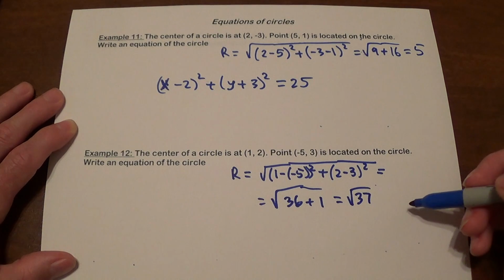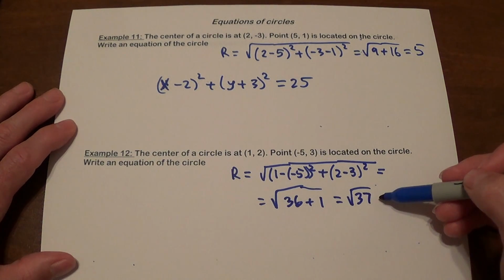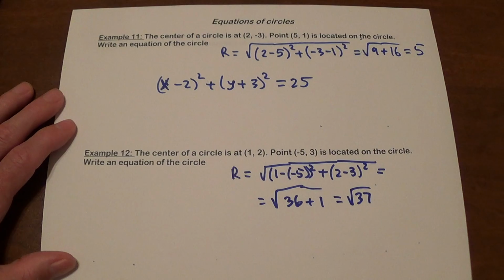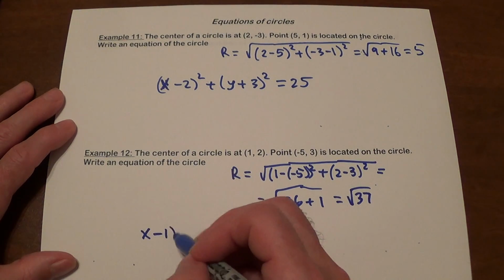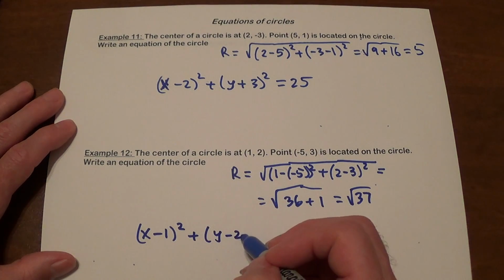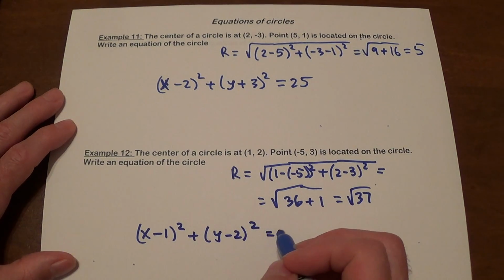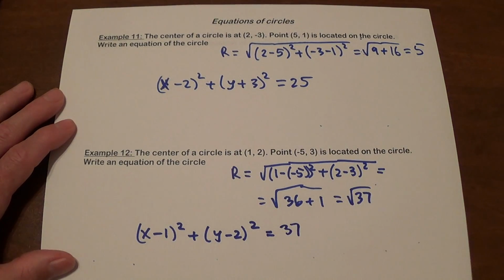One thing that I want to tell you about this problem, we don't really need to worry about this number, because remember, we're going to need to square that once we get to the equation, so we'll wait. x minus 1 squared plus y minus 2 squared equals square root of 37 squared, which is 37. And there's the equation.